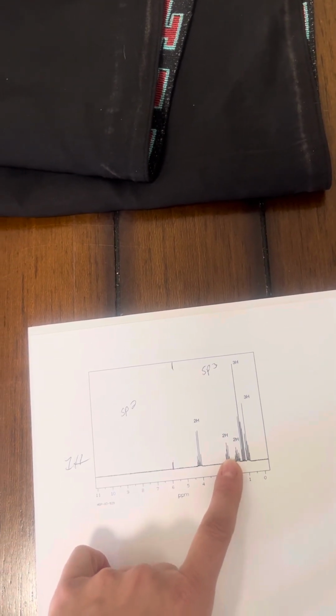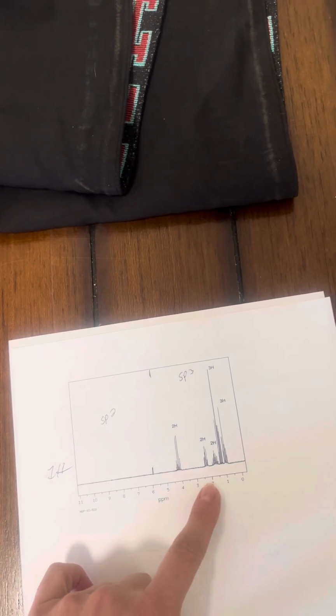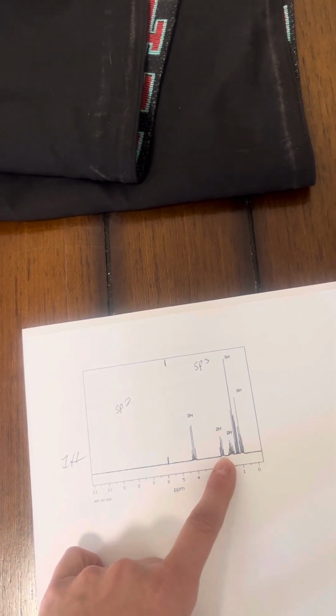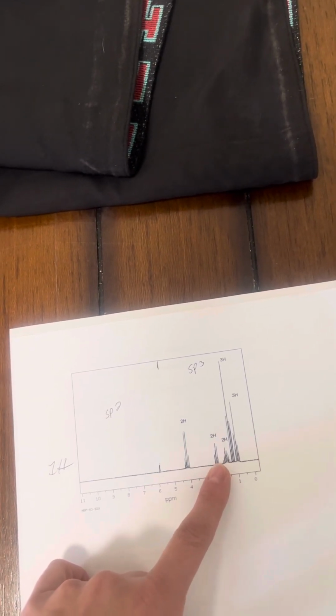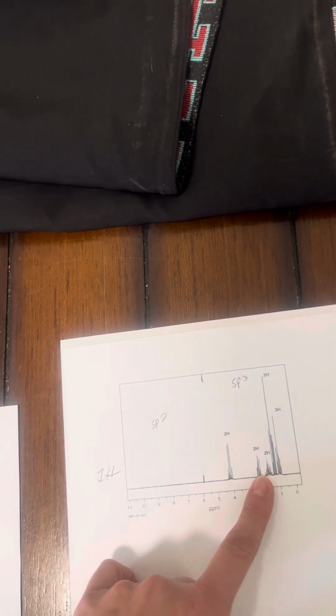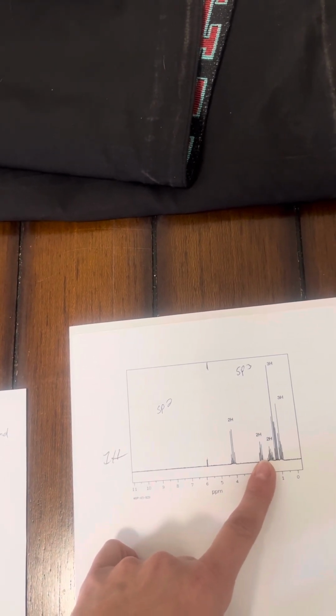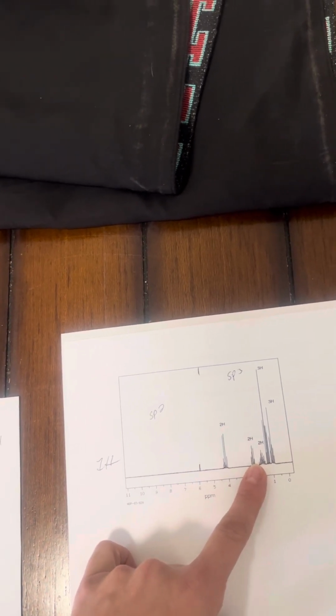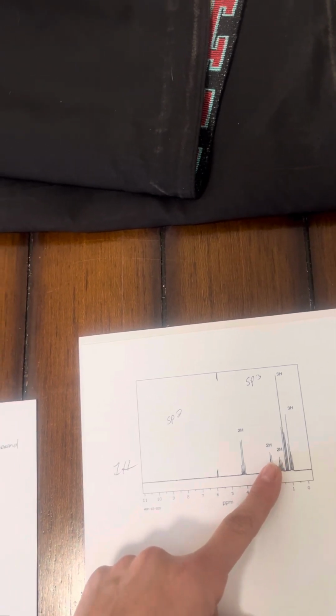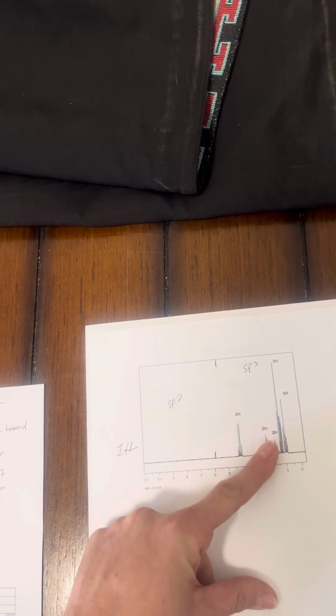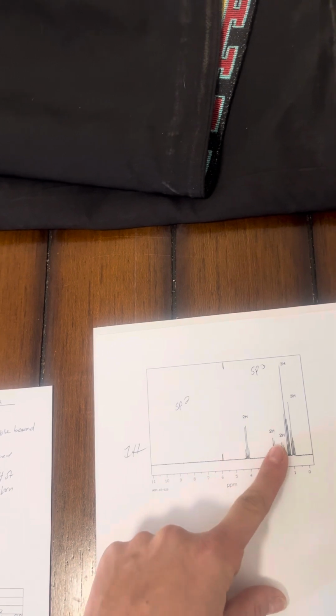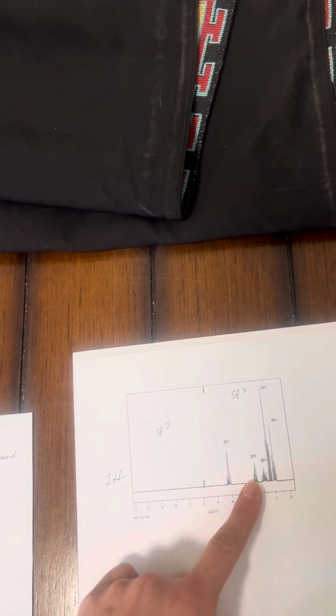Next, you have a CH2, which is right around 2.3. It's got at least 3 defined lines, so a triplet, most likely a CO bonded to a CH2 and then to a CH2, so part of the chain.